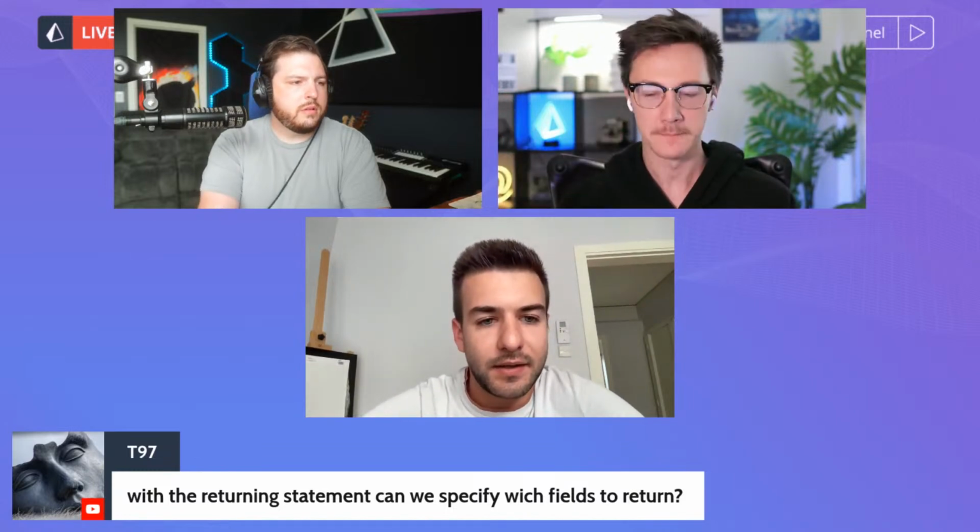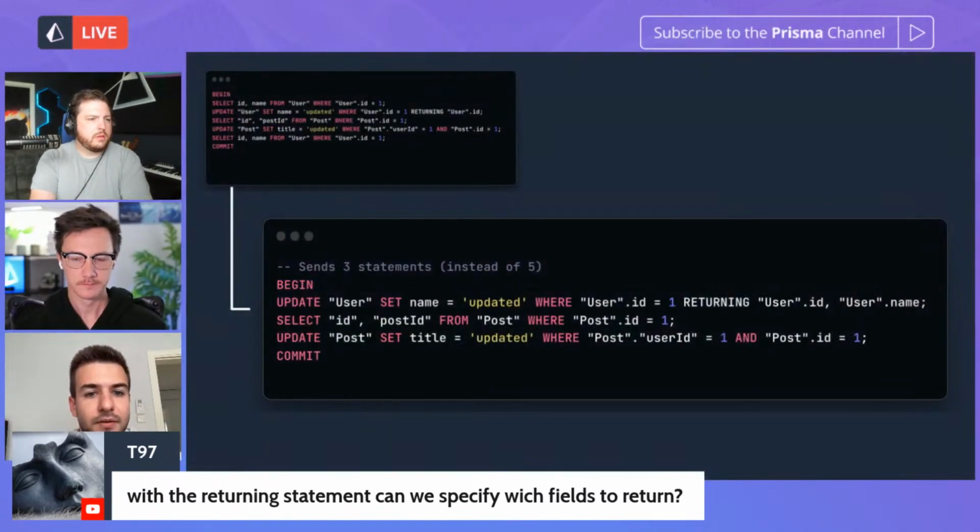Yeah, so it does for scalars, right? Returning can only return the columns of the table that you are either updating, inserting, or deleting.